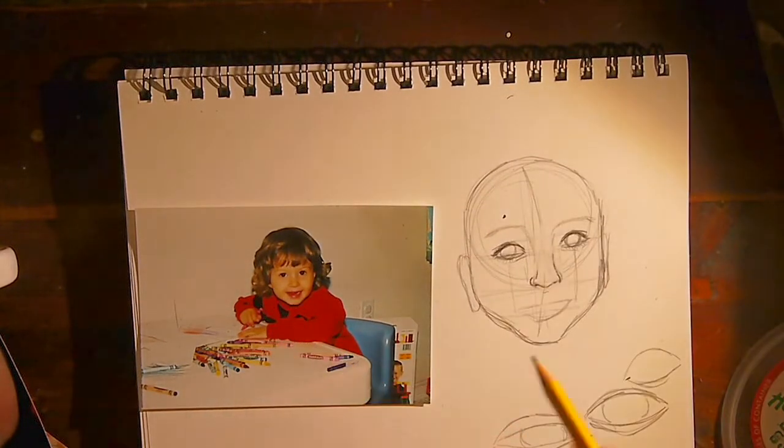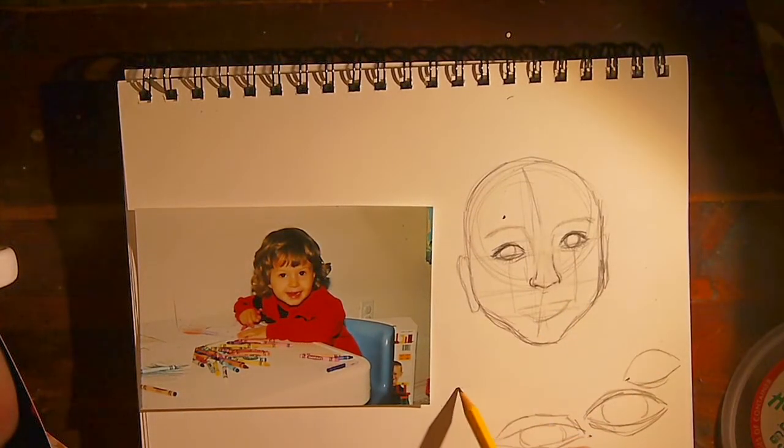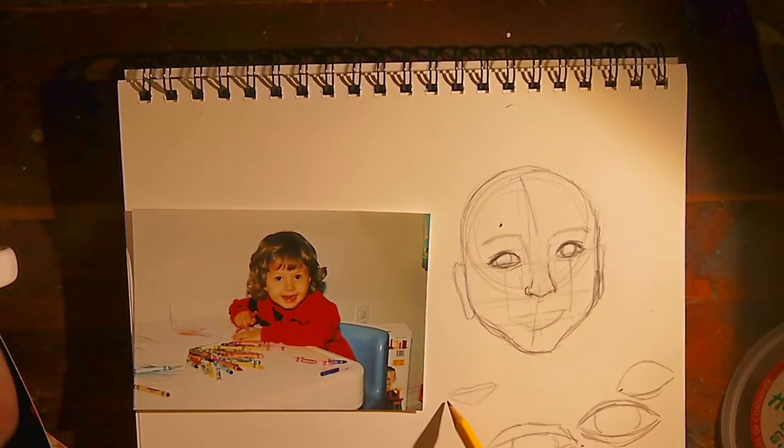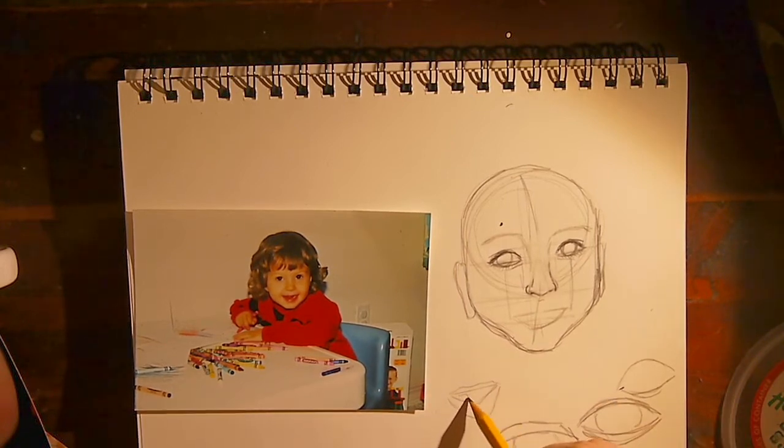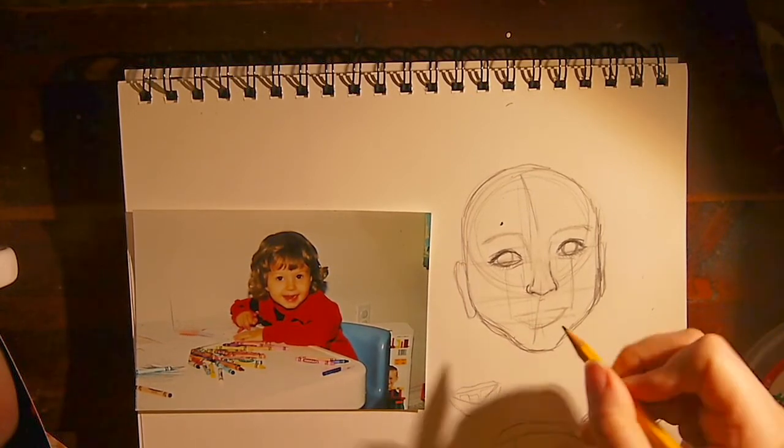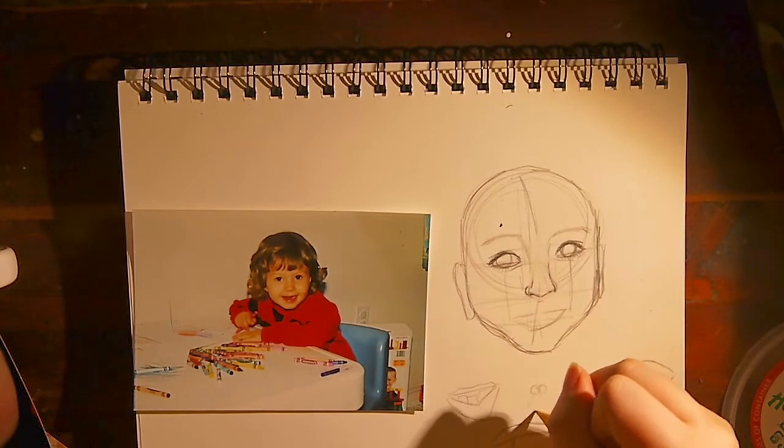On to the lips. So in this picture I have zero upper lip and a big bottom lip, and my mouth is also open, so that means teeth have entered the picture. So drawing teeth, I usually just do squares. My teeth are quite janky in this picture, so it'll be interesting.